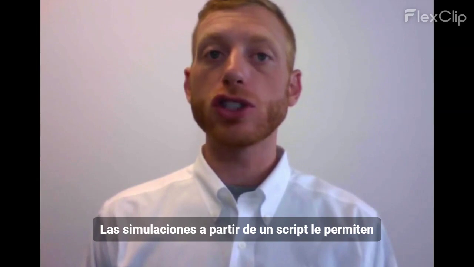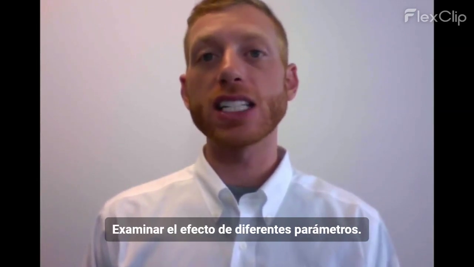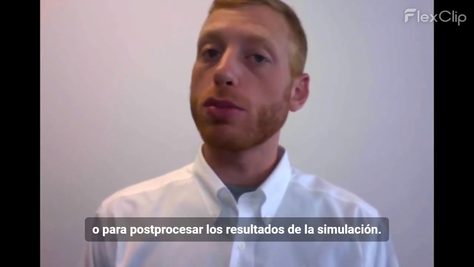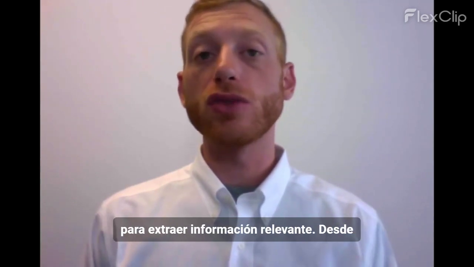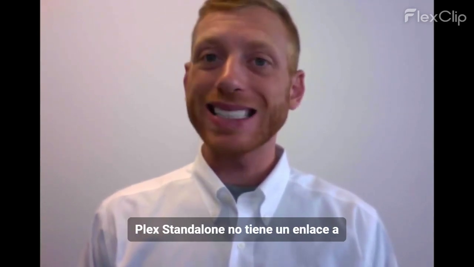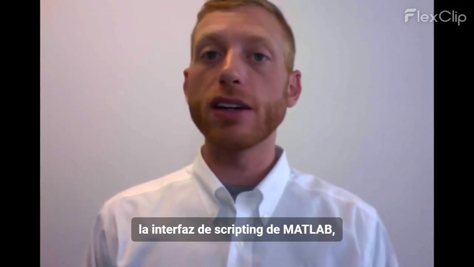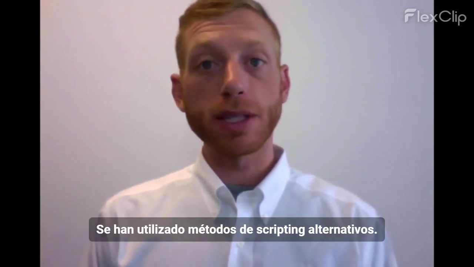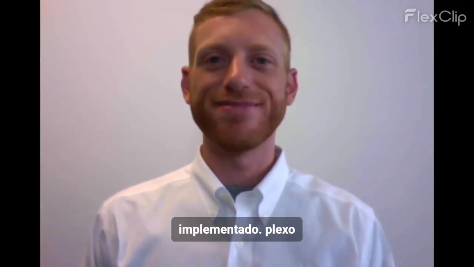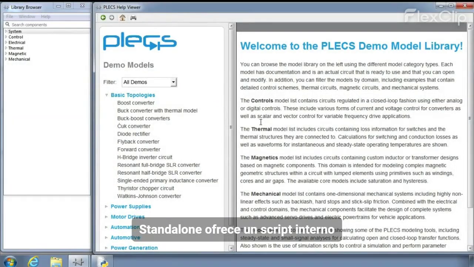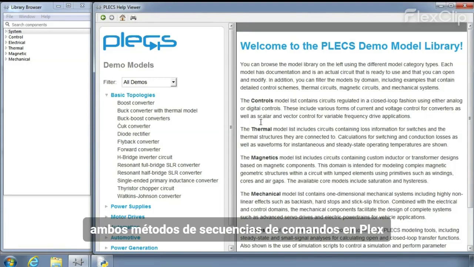Running simulations from a script allows you to examine the effect of varying parameters or to post-process the simulation results to extract relevant information. Since PLECS Standalone does not have a link to the scripting interface of MATLAB, alternative scripting methods have been implemented. PLECS Standalone offers an internal scripting feature as well as the ability to access and control a PLECS simulation from an external programmed script. This tutorial video will demonstrate how both of these scripting methods in PLECS Standalone work.